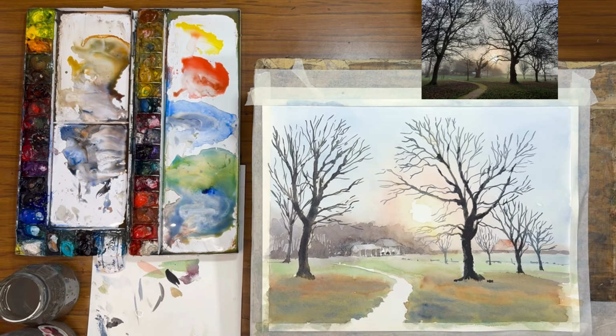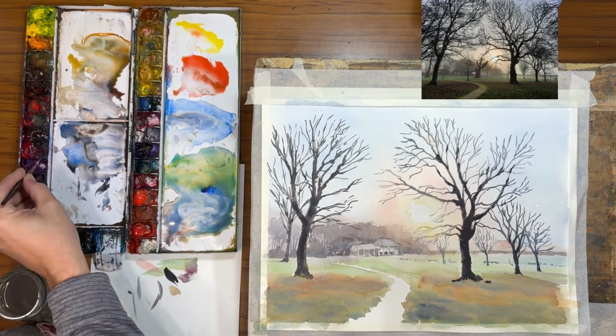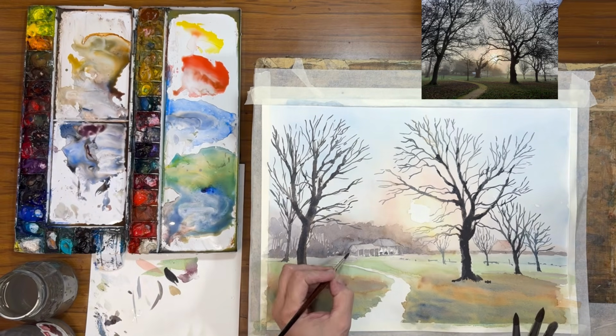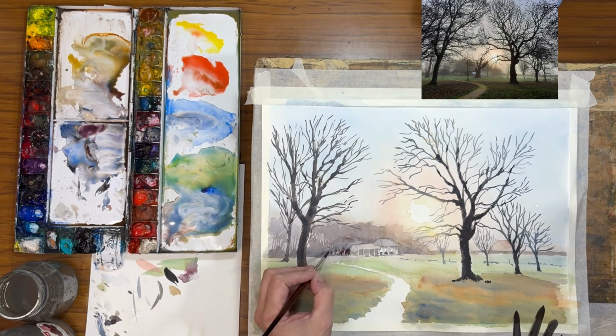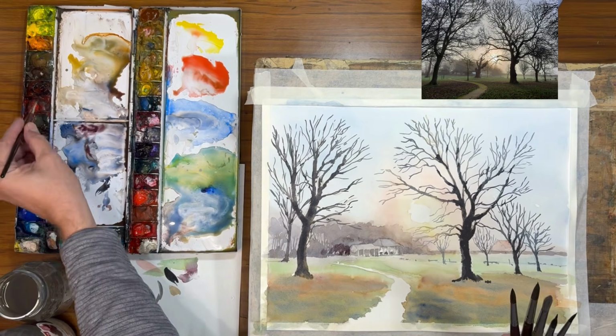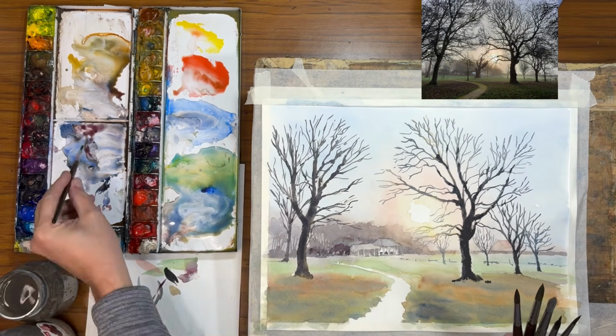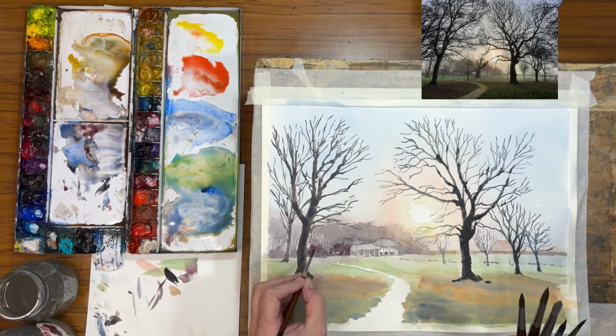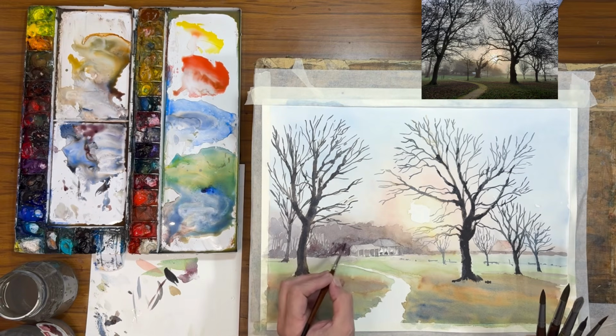And then once it's dried, I'm going to put some further darks around the building and into the trees in the distance as well, just to give it that little bit more shape. Not too much shape, but just enough shape to capture the feeling of the trees.